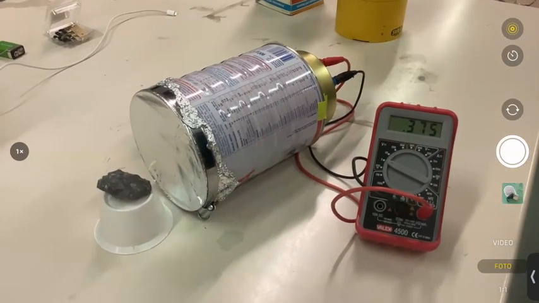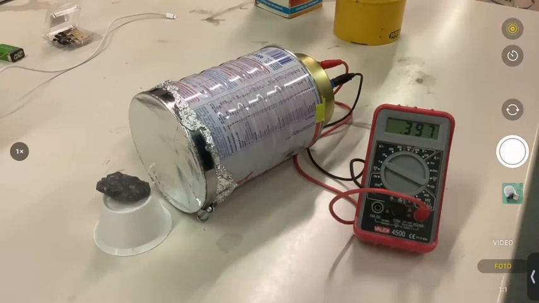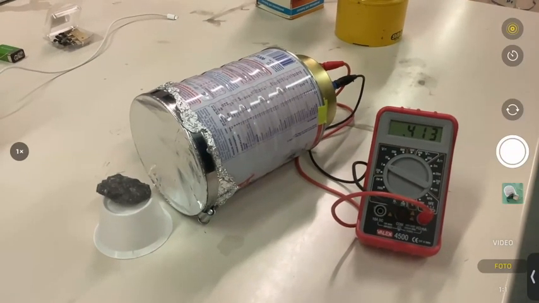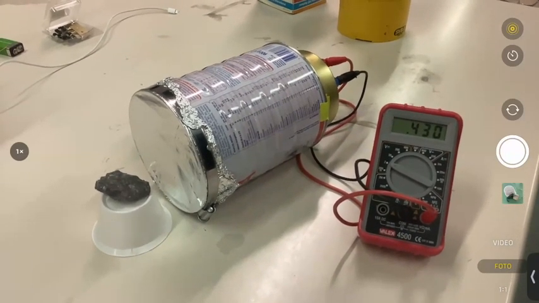So, Michael, what do you think about this ion chamber? I'm impressed. I like it a lot.